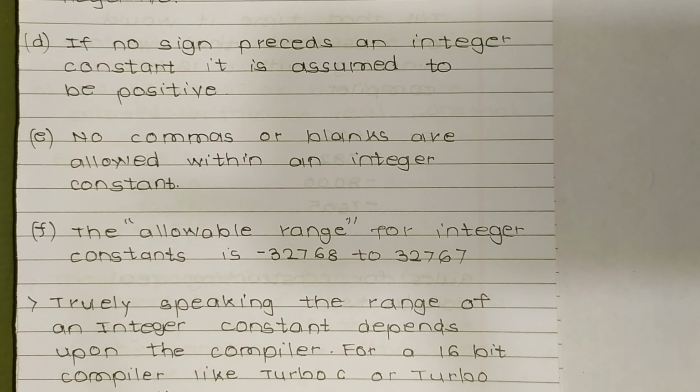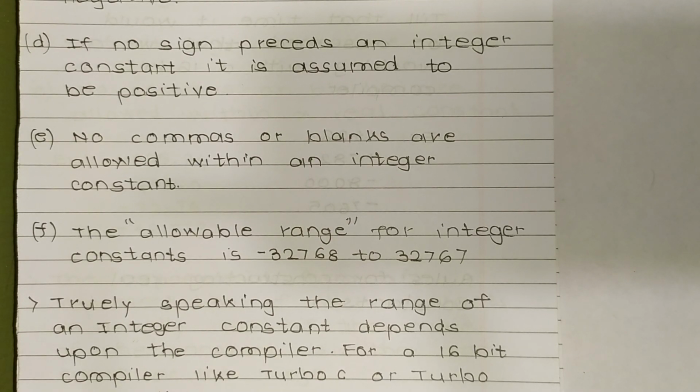Rule E. The allowable range for an integer constant is -32768 to +32767. That means this is the range in which we can apply an integer constant, and do calculations: -32,768 to 32,767.